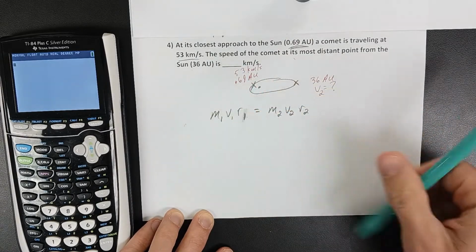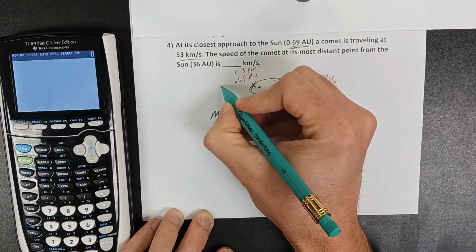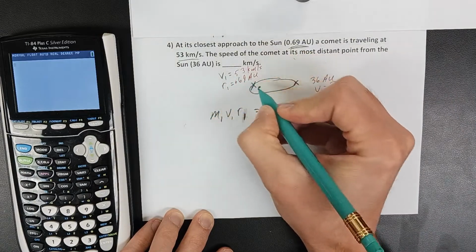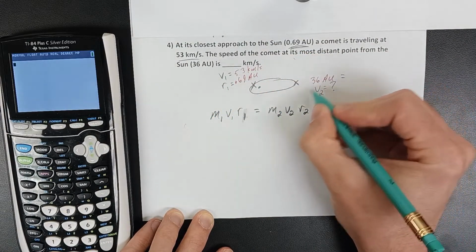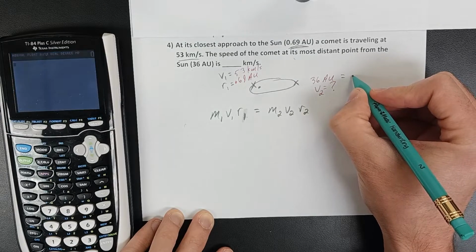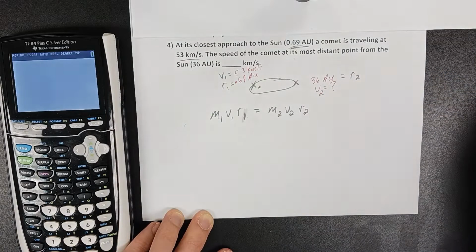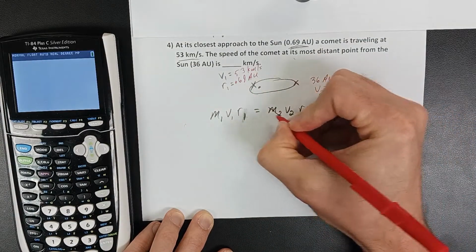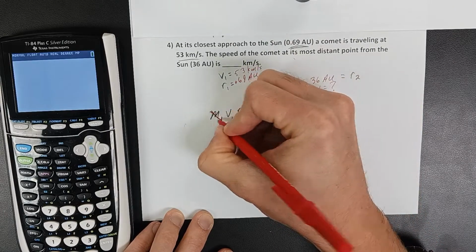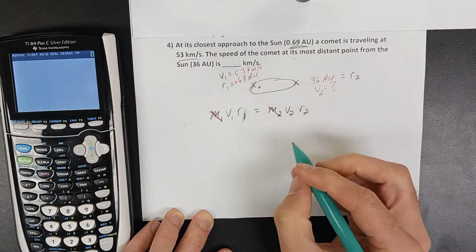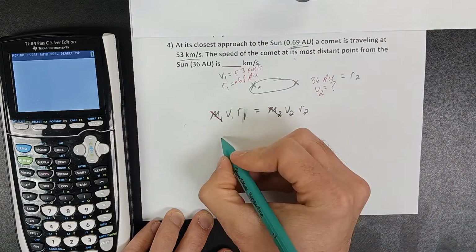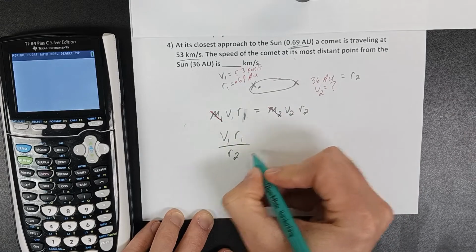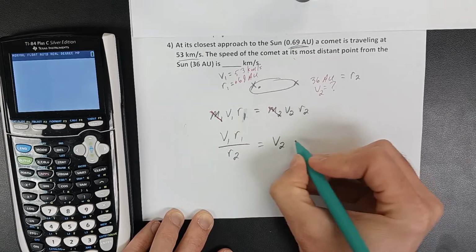And so we have our 2 points. We'll call this distance number 1 right here, 0.69 AU with a first speed of 53, and then we'll solve for the second speed if our second distance is 36 AU. So this is the same comet at either point. We'll say the mass here is constant. Comets really lose a little bit of mass every trip around the sun, but we'll say it's constant here. And we want to solve for this second speed. So speed 1 times distance 1 divided by distance 2 will leave us with speed number 2.